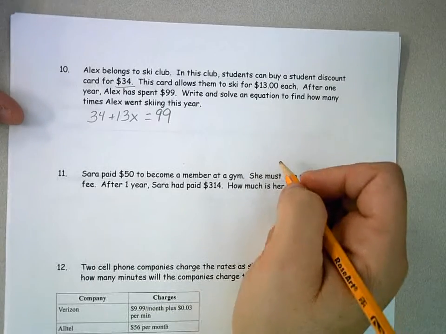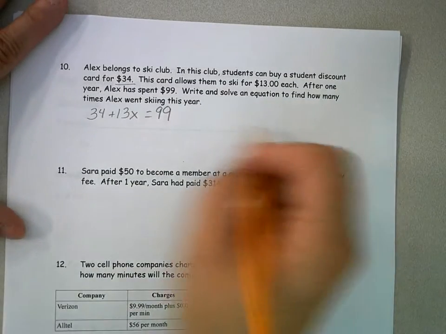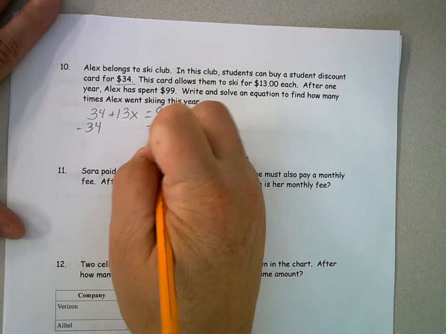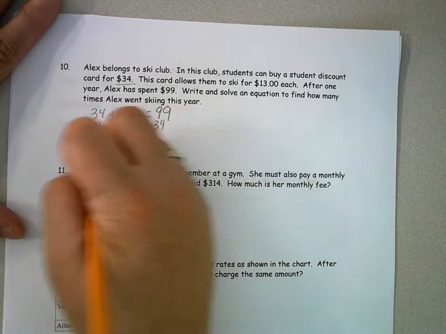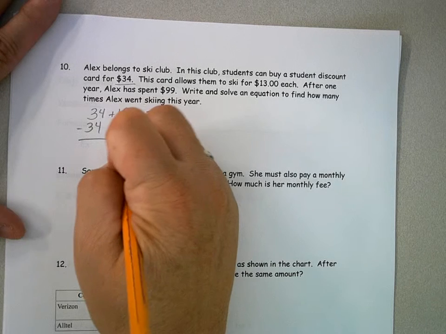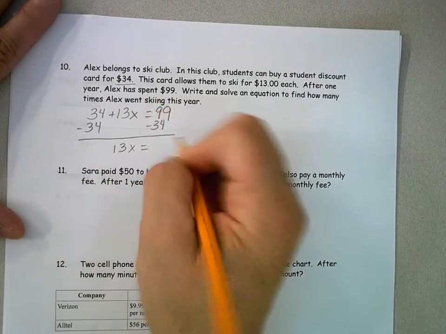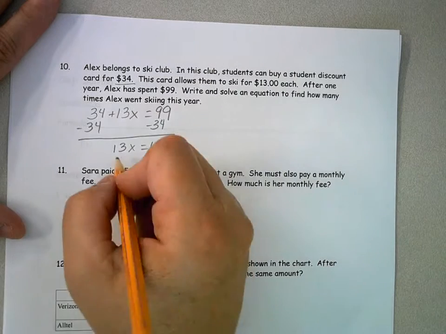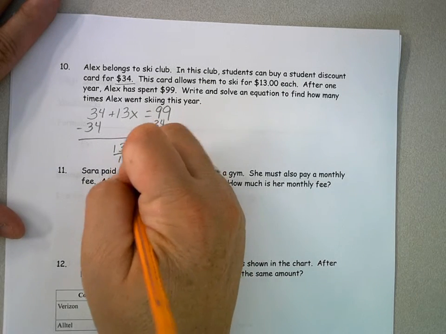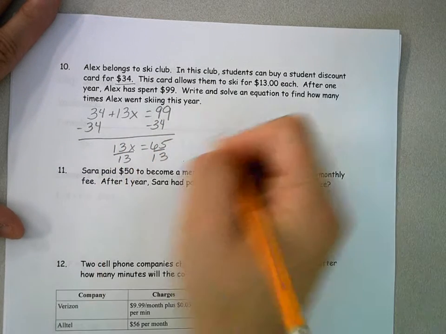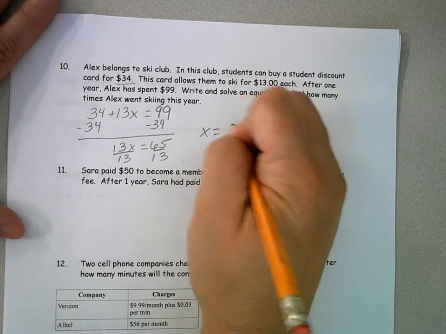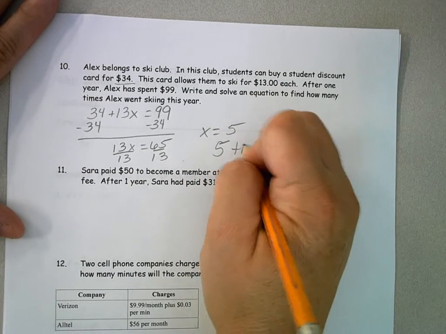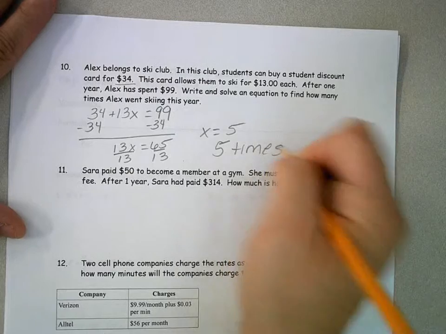And there's the equation. Sorry about that. From there you subtract 34 from both sides, and that becomes 13x equals 65. And when you divide both sides by 13, x equals 5. And that means that Alex went skiing 5 times.